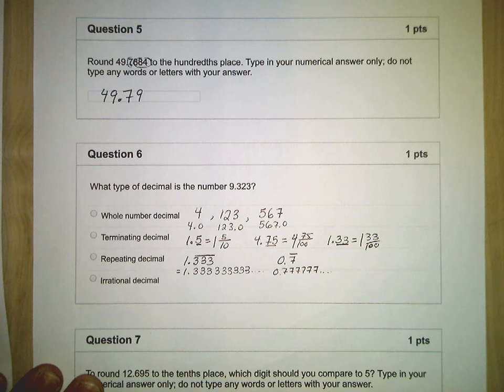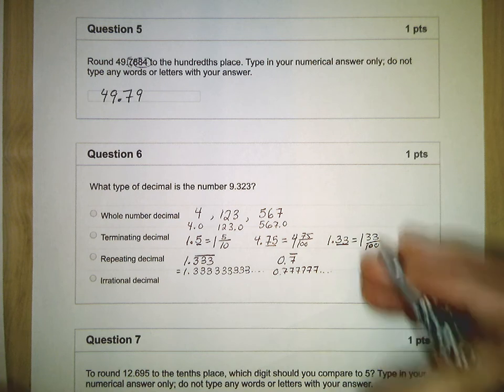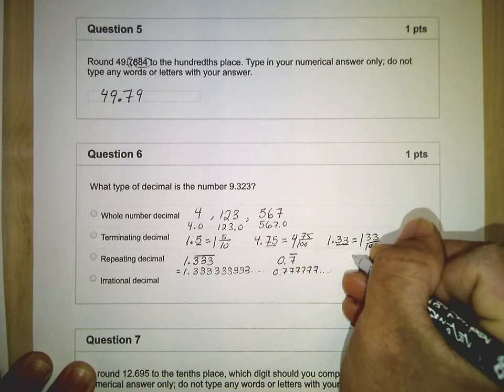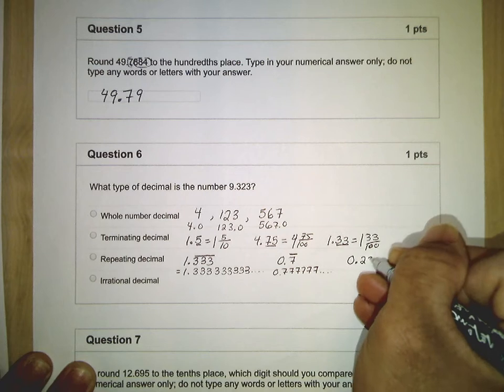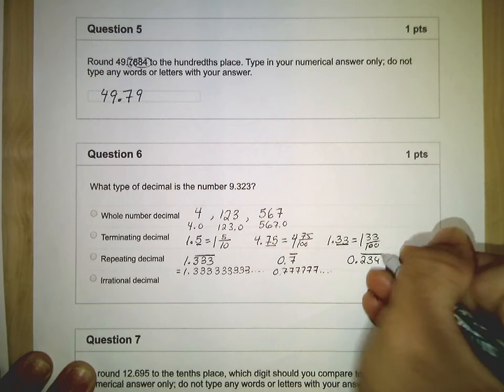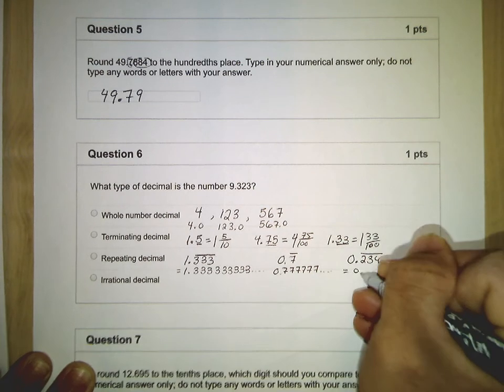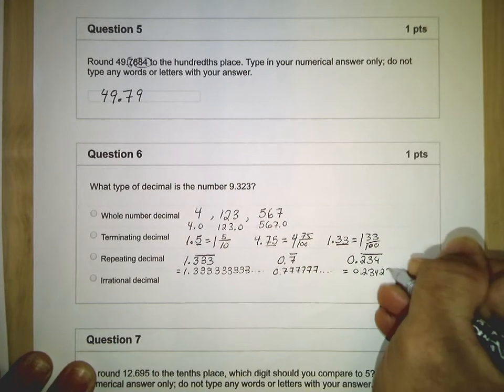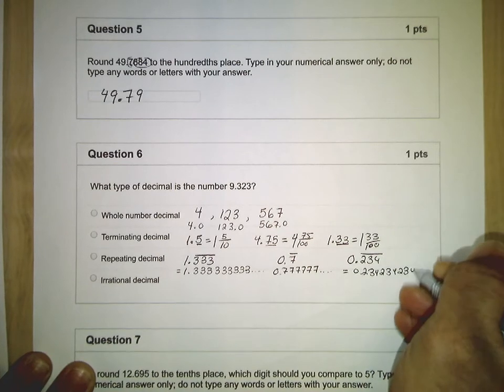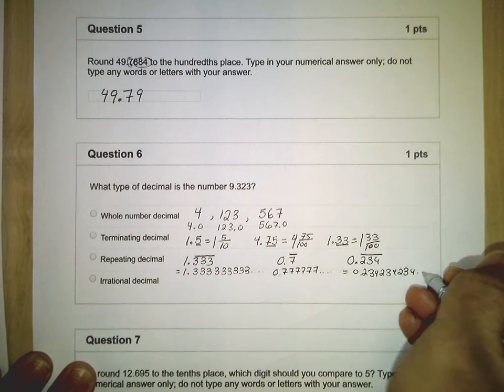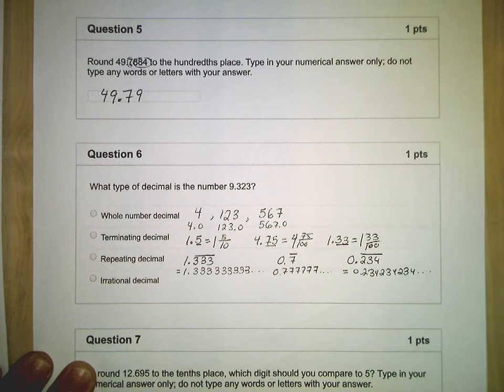Or, let's see, what could be another one that you might have here? How about 0.234 repeating? Well, that's 0.234, etc. And the 234 repeats over and over and over again.